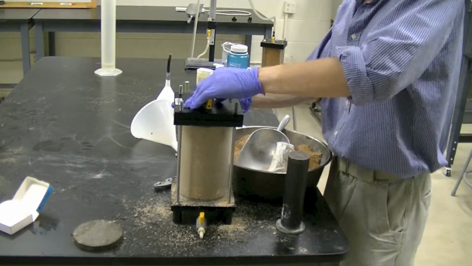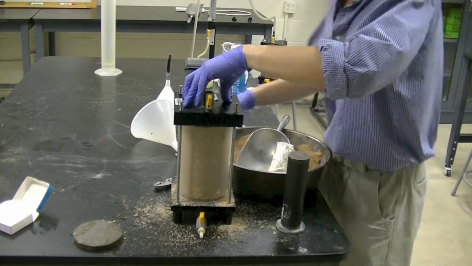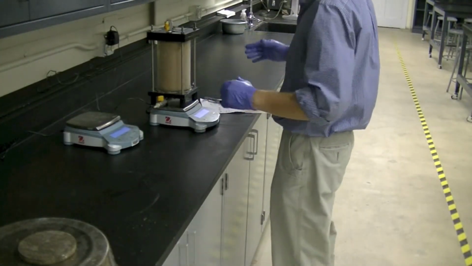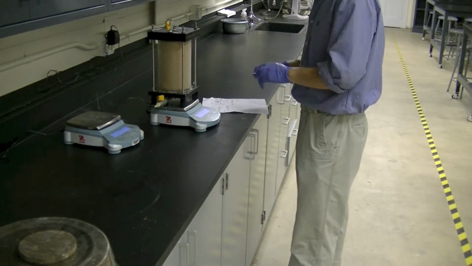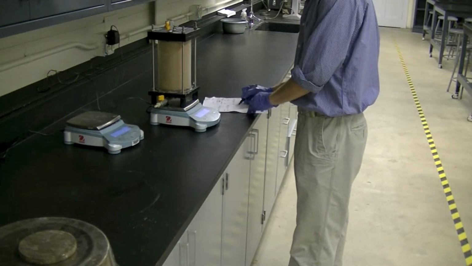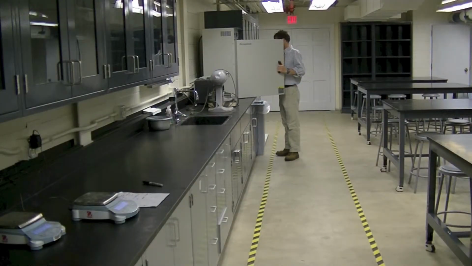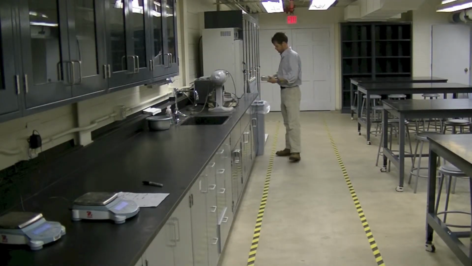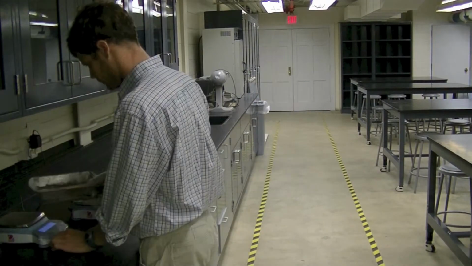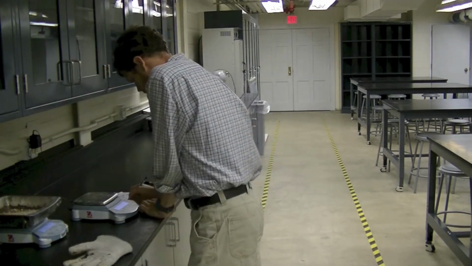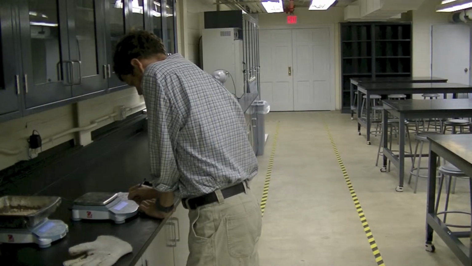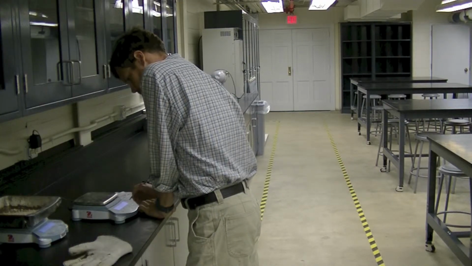Grease the top assembly and outer diameter of the tube and enclose the sample. Weigh the permeameter with the compacted sample inside. This is essentially the weight of the mold plus compacted wet soil. The next day, remove the moisture content tare from the oven. Weigh the dry soil and tabulate the moisture content. The moisture content was calculated to be 4.5% for our compacted sample.